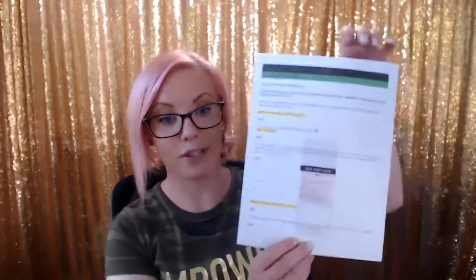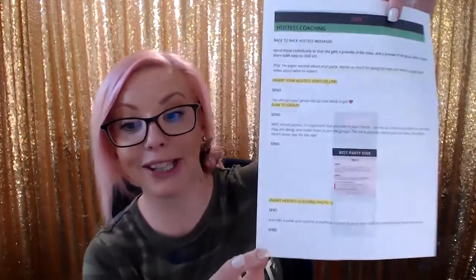Here's kind of an example of what they look like. So this is just day one for a virtual party. So it's going to say day one, Hostess Coaching. It's literally a copy and paste script for you. The pictures are under Hostess Coaching graphics. So it tells you exactly what to say to your hostess and exactly when to say it.